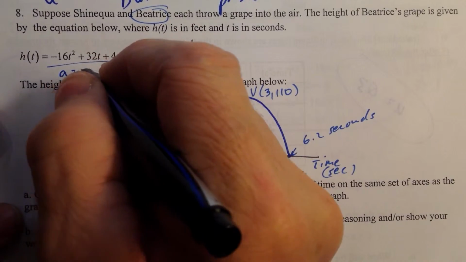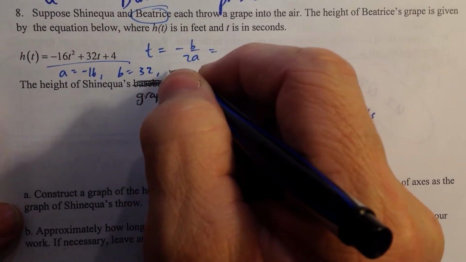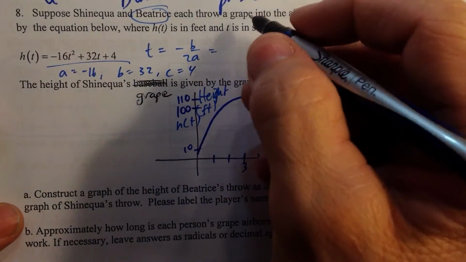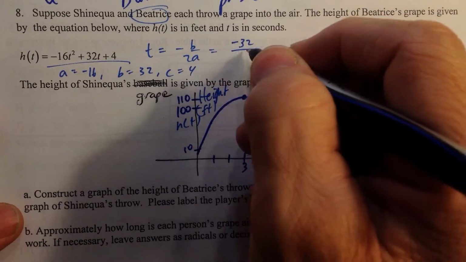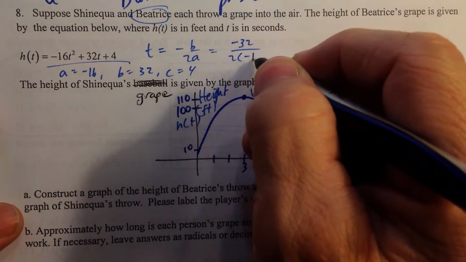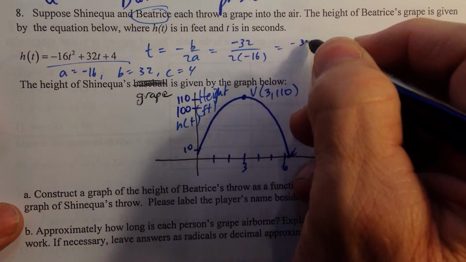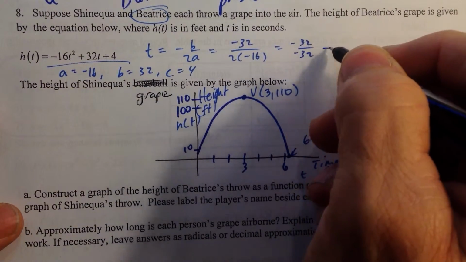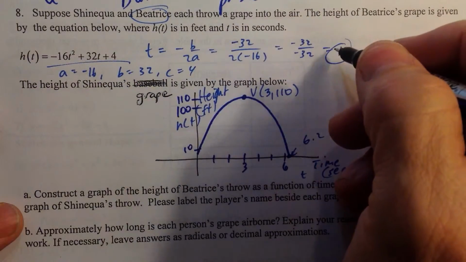Again, a is negative 16, b is 32, and we don't need the c, but we'll put it down anyway. Negative b over 2a is negative 32 over 2 times negative 16. So negative 32 divided by negative 32 is just 1. So the t coordinate of the vertex is 1.